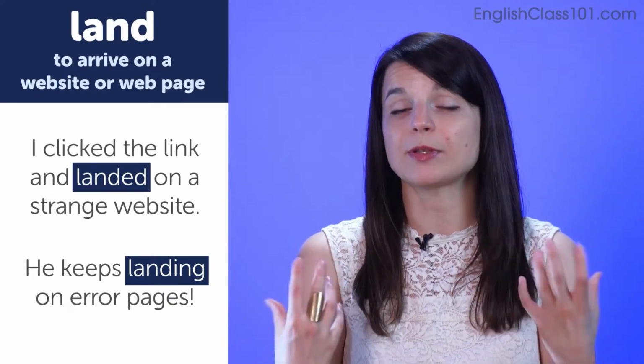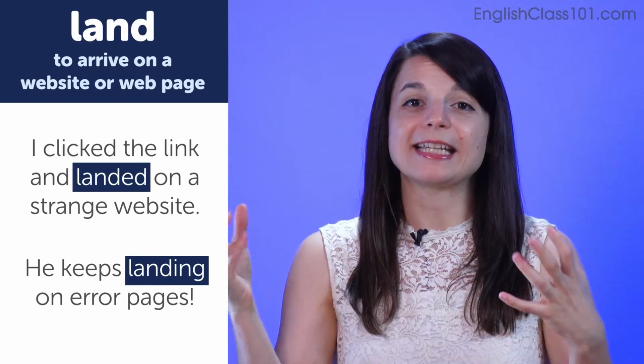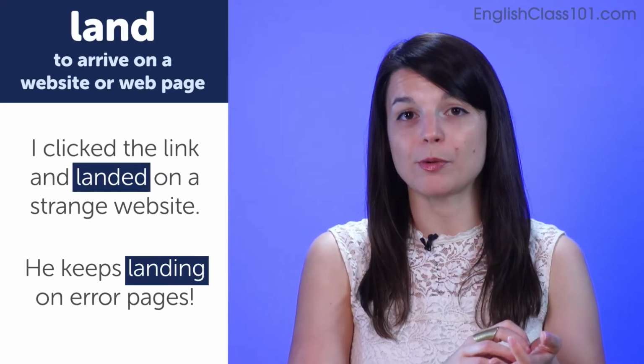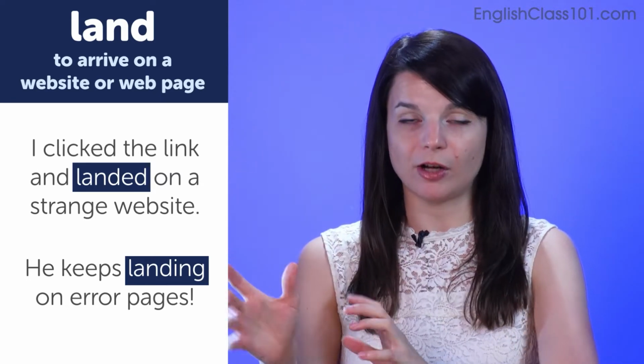In the second example sentence, he keeps landing on error pages means he keeps arriving on error pages or he keeps arriving at error pages. So in other words, for some reason, he's seeing a lot of error pages. When he clicks links or when he tries to use the internet, he lands or he arrives at an error page. So for the internet specifically, we can use land to mean arrive on a website.